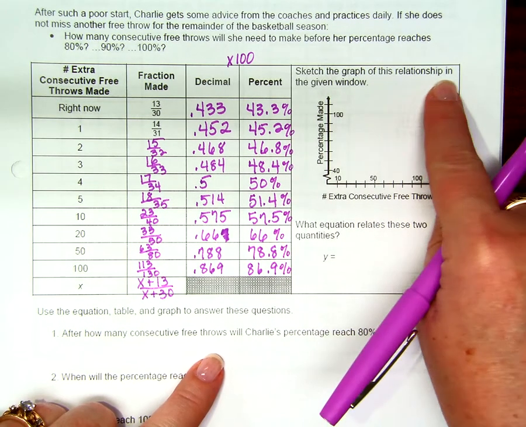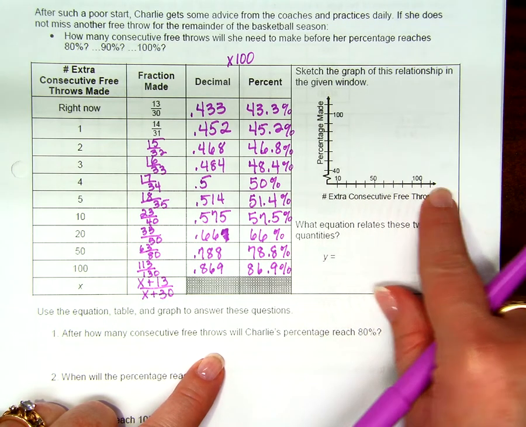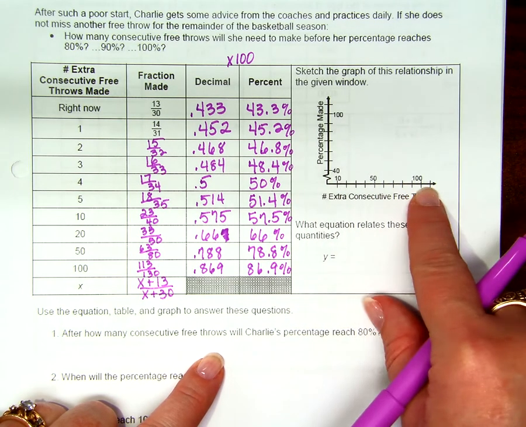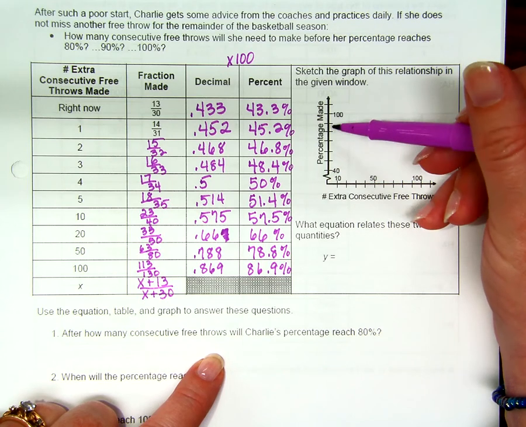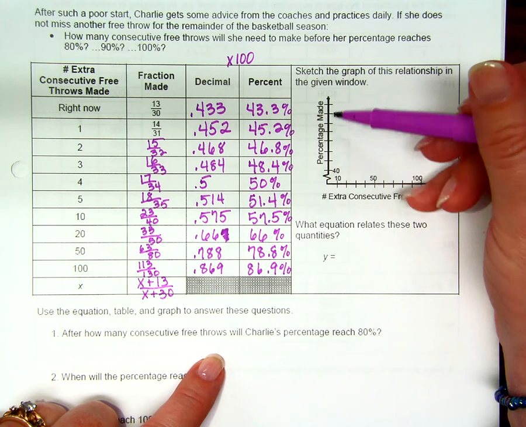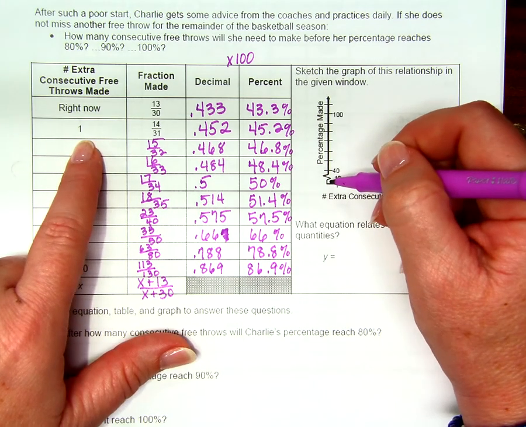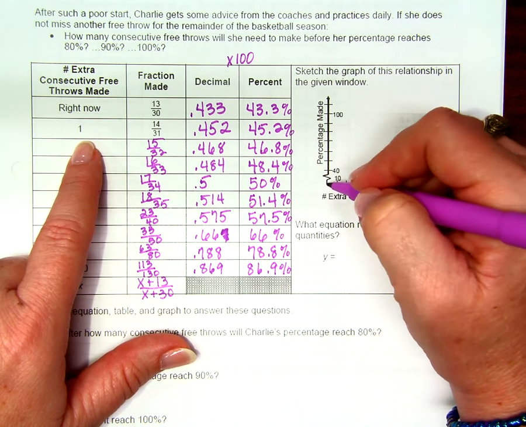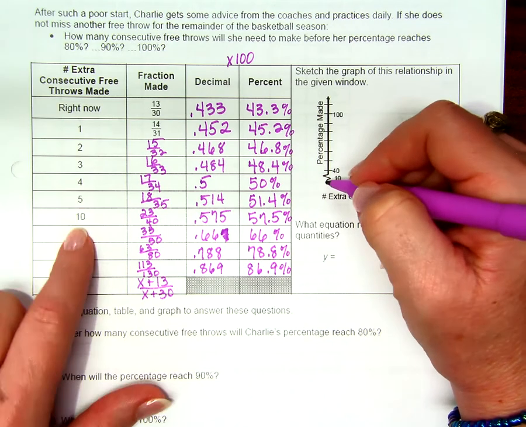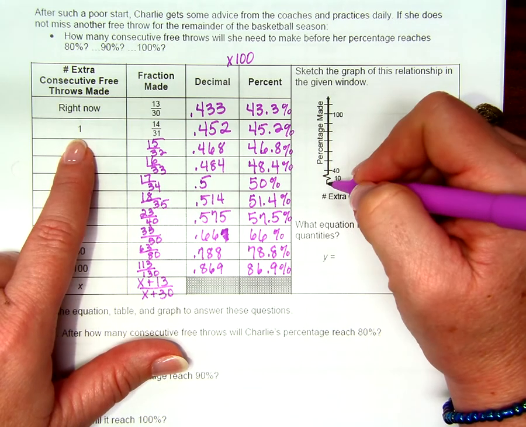Sketch the graph of this relationship in the given window. So notice that the x-axis starts at 0 and goes to 110. The y-axis actually starts at 40 and goes up to 110. Okay, so be careful when plotting your points. Some of these are going to be hard because 1, like really? Because that's all of the ones that I have to fit these in, right? So just get something on there carefully.